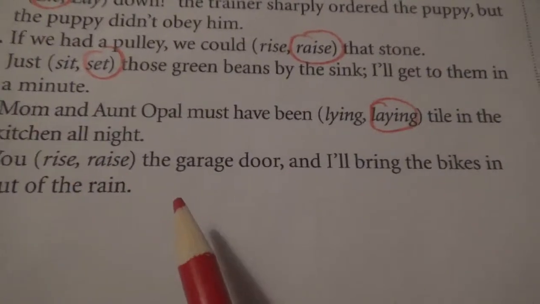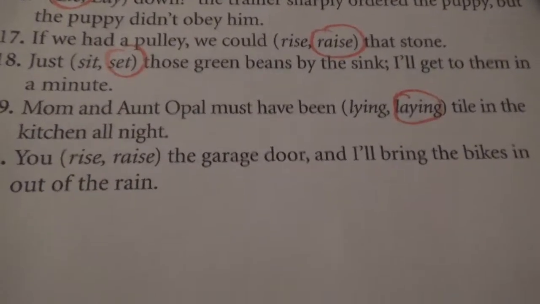You rise or raise the garage door and I'll bring the bikes in out of the rain. Raise. You raise the garage door.